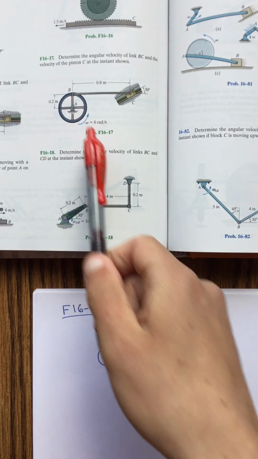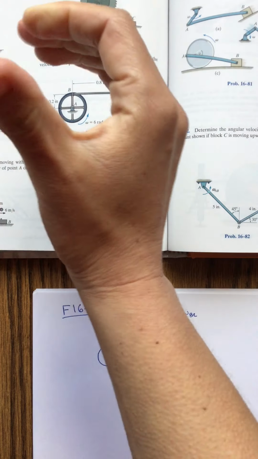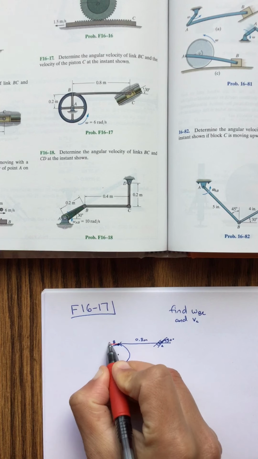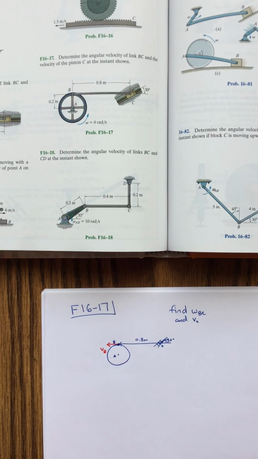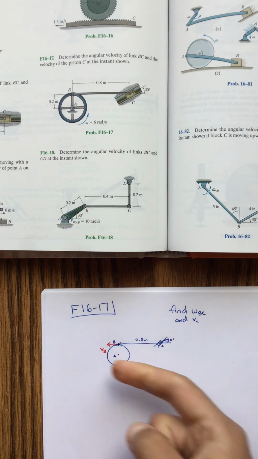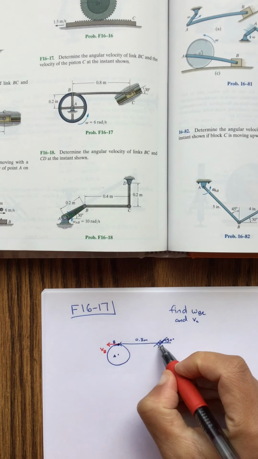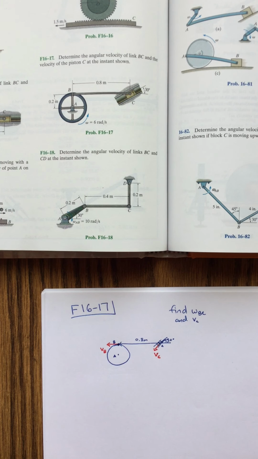From the picture here, you can find the direction of velocity B. So the angular velocity is this way, so the velocity of point B must be to the left. And if velocity B is to the left, then piston C must be moving downward at this point.